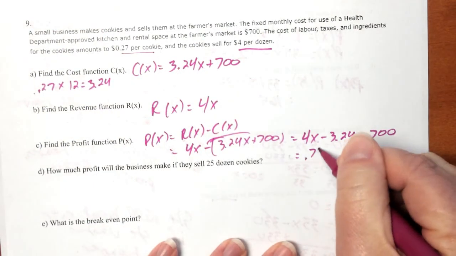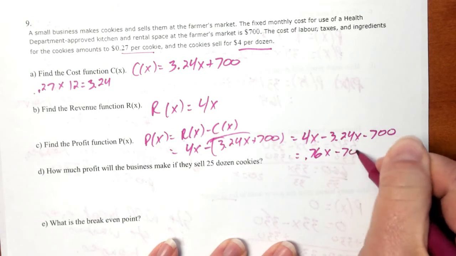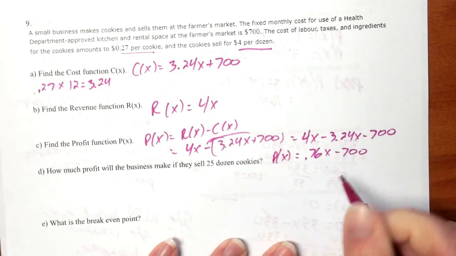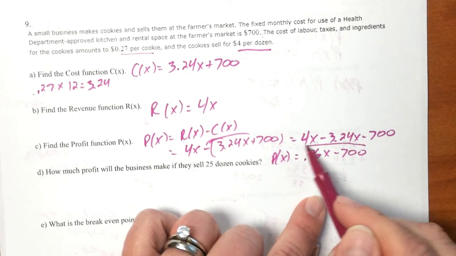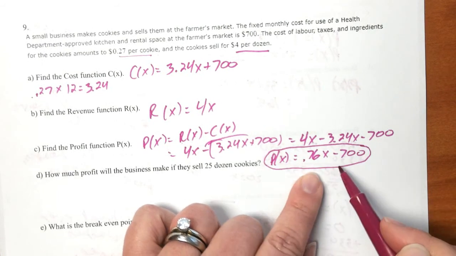So 0.76x minus 700. Our profit will be 76 cents a cookie, but then we'll have to subtract off the $700 for renting the kitchen. So that's our profit function right there.